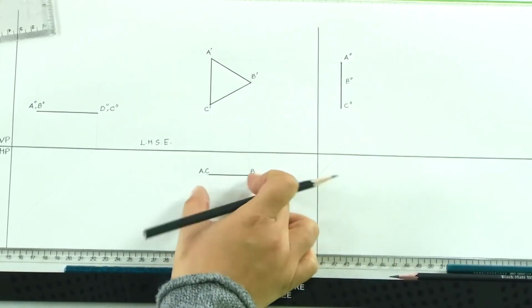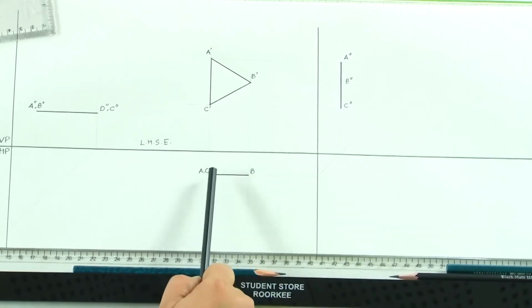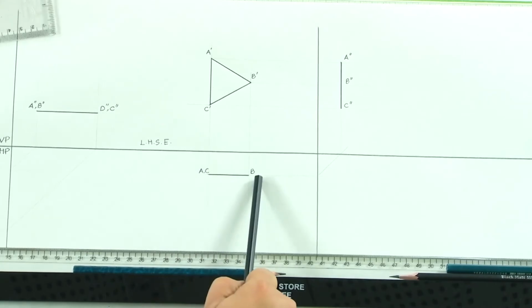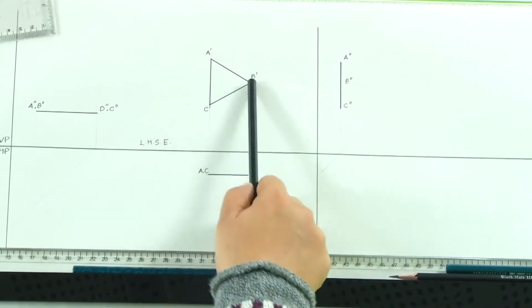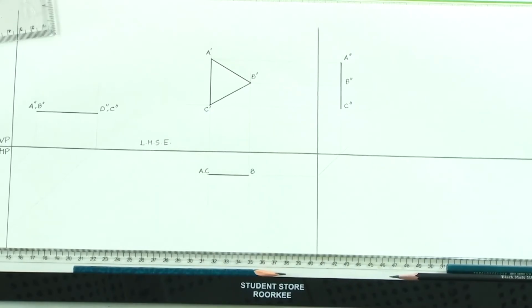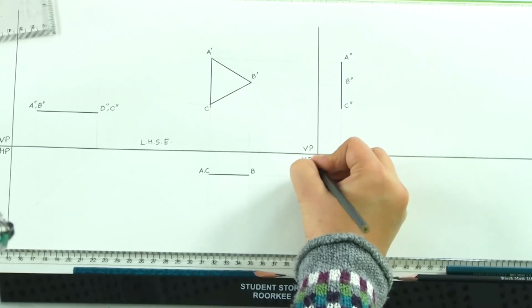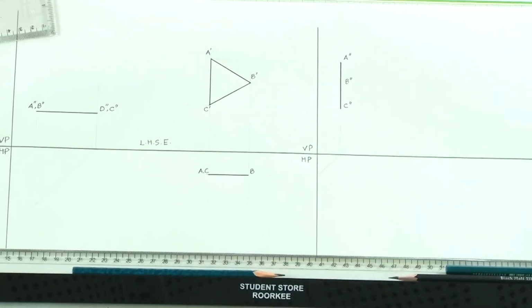Similarly, in HP we see a straight line with 3 points where A and C are represented by the same point on this line, ACB, and in the front elevation we see the true shape of the triangle, which is how it should be because it is parallel to VP. So, this is what we get as the orthographic projection of this, and now what we have to label is each one of these.